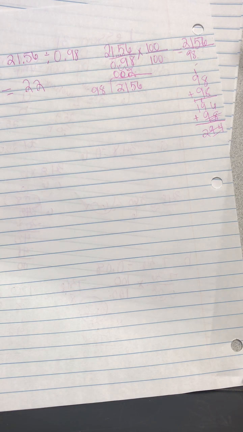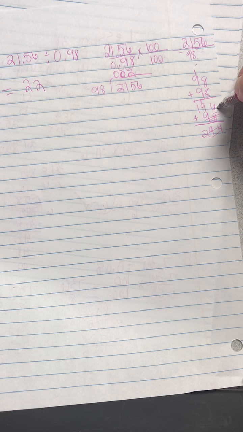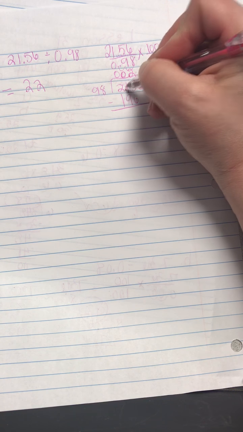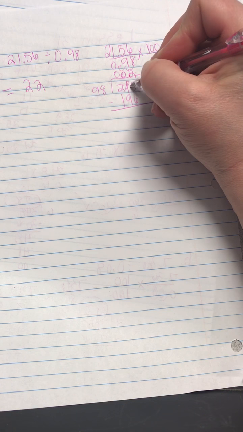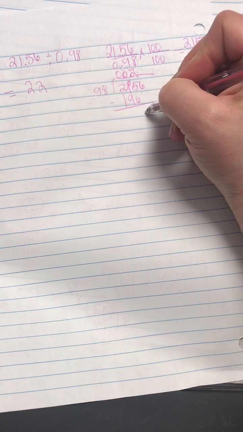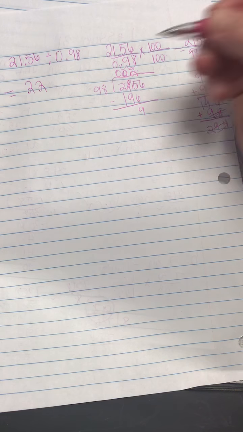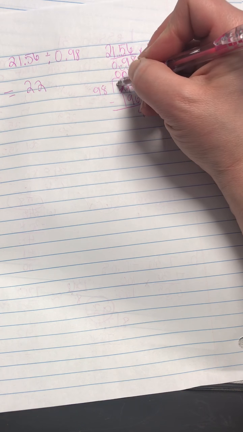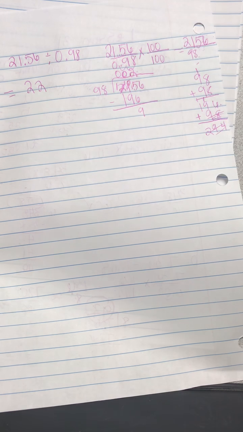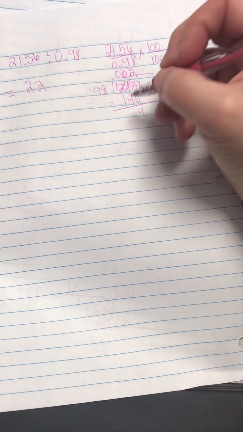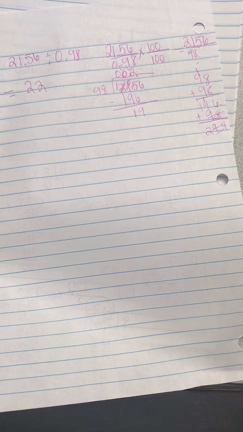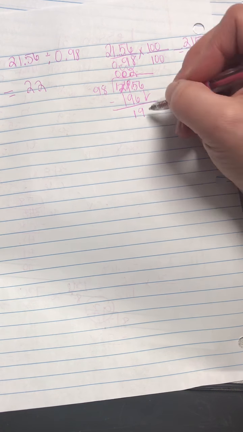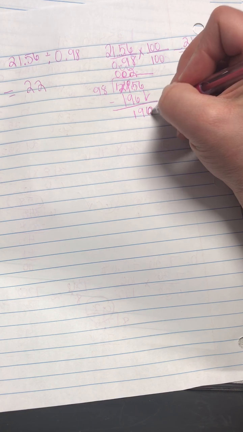Now, when I made those 2 groups of 98, I used 196 blocks. Now I'm going to subtract. 15 minus 6 is 9. 0 minus 9. Oh, wait, I can't do that. So I got to come over here, take that guy to a 1, and borrow 10. So now I have 10, take away 9 is 1. 1 minus 1 is 0. I'm not even going to put that 0, but I am going to bring down, whoops, that's 6.